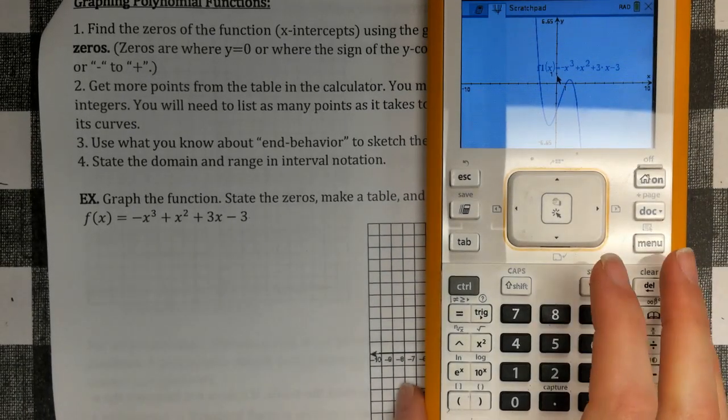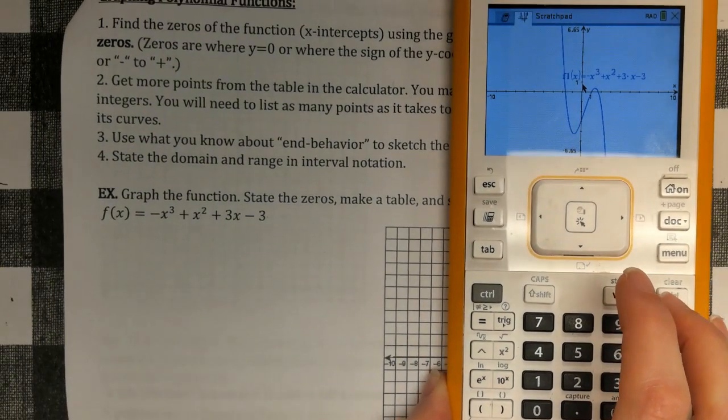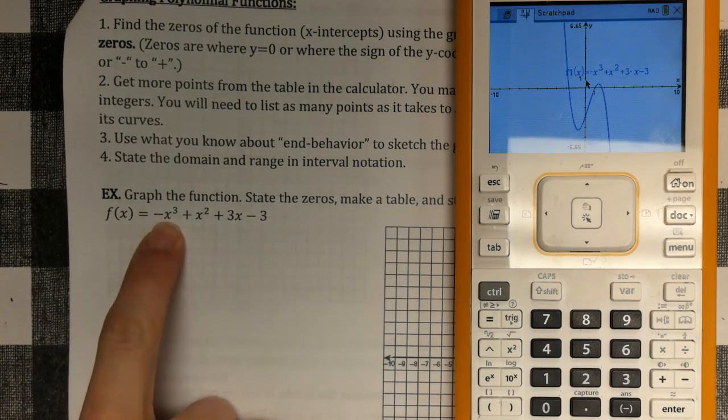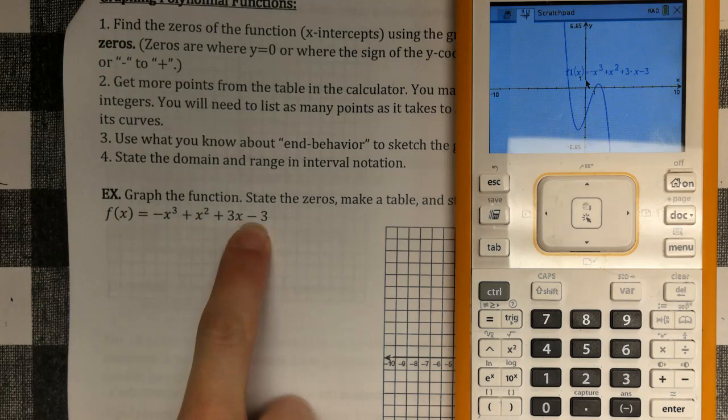Okay, and once you have that graphed, does everyone have that there? Okay. I'll give y'all a few minutes. You're going to type in this function.